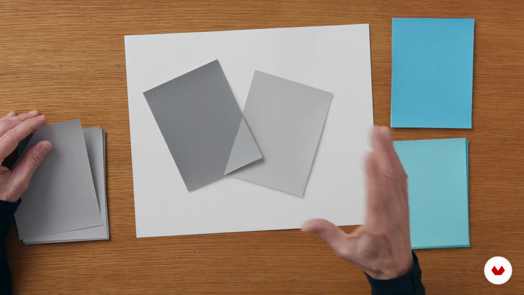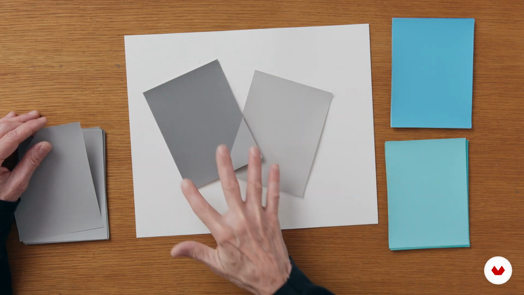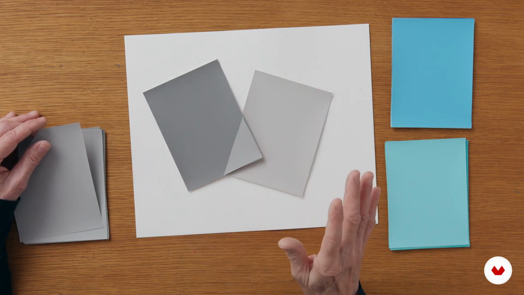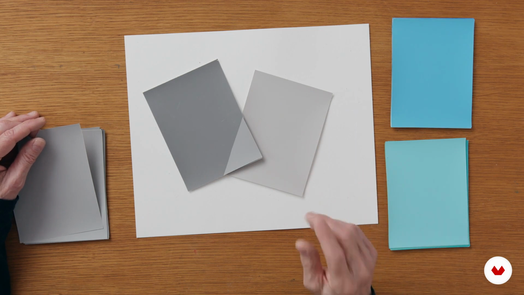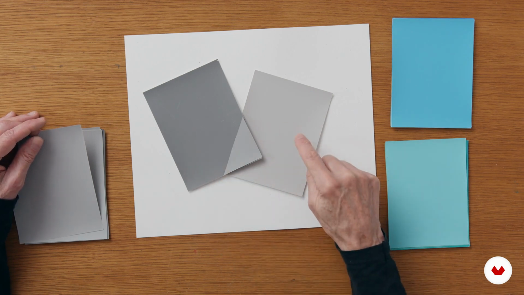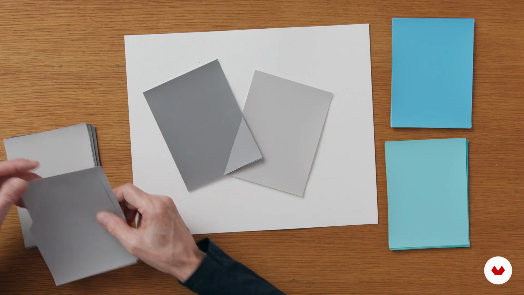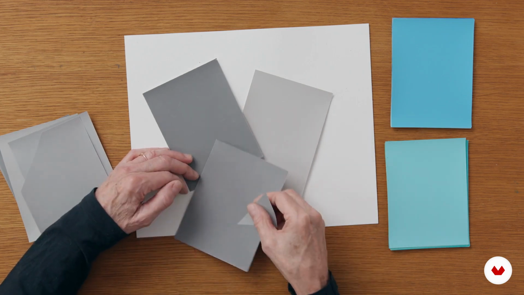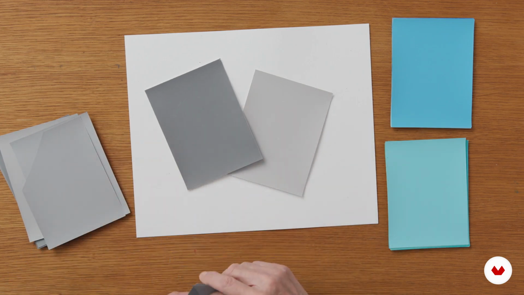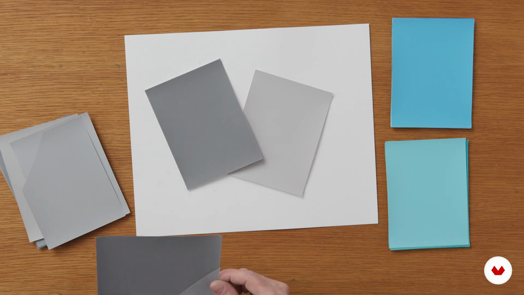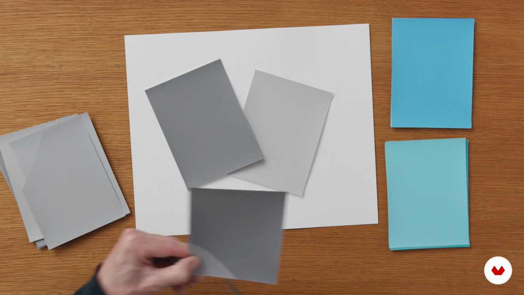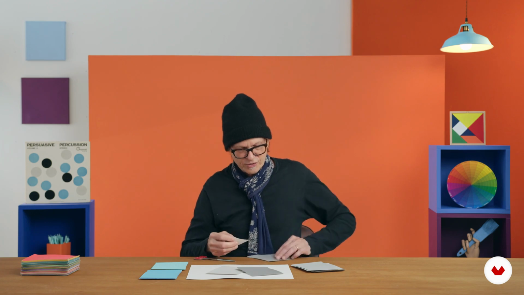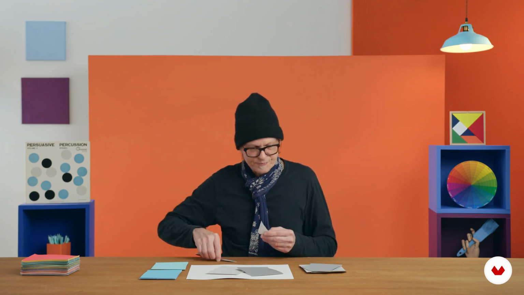Now, I'm going to try one more thing while I still have these colors here. Right now, some of you may think that this gray rectangle is overlapping the darker gray rectangle, or some of you might think that the darker gray is overlapping this. So I'm going to try to make it more specific. I'm going to try to make the gray rectangle look like it's overlapping the lighter gray rectangle. So I'm going to do that by cutting another piece of a darker gray and see what happens.